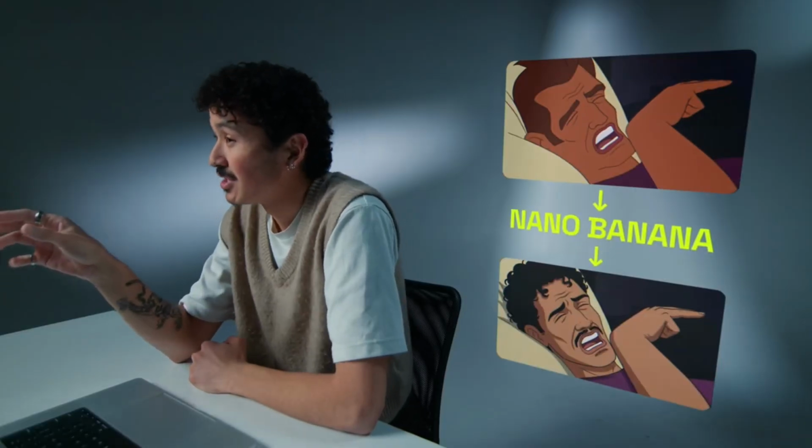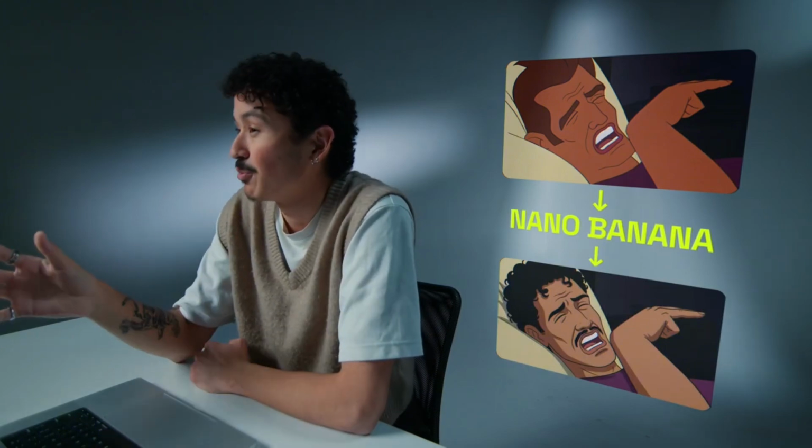And if the character looks off, you don't have to start over. You just take that image, bring it over to Nano Banana Pro, and swap what you don't like. That's the whole move.